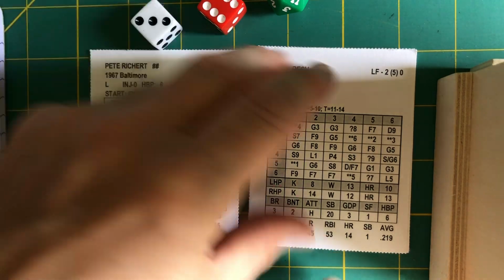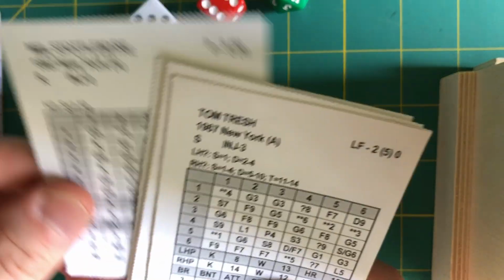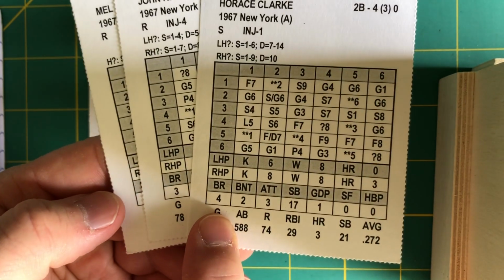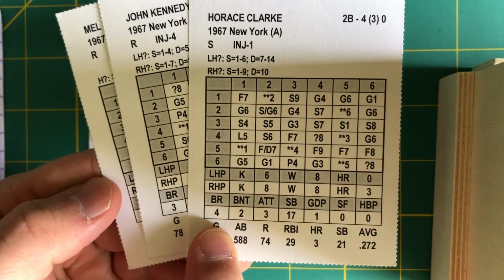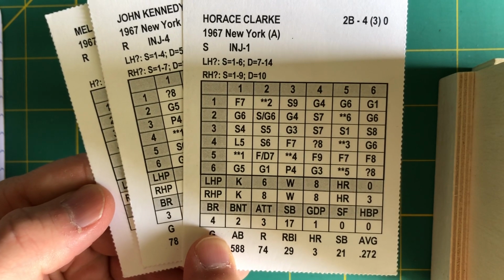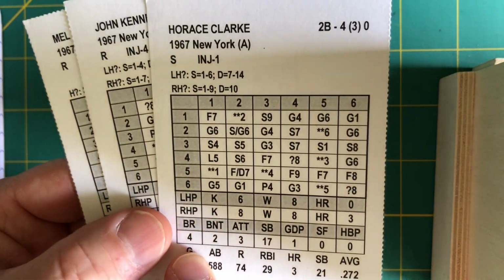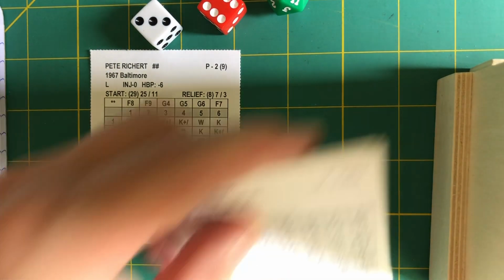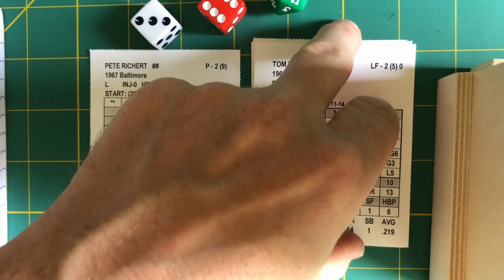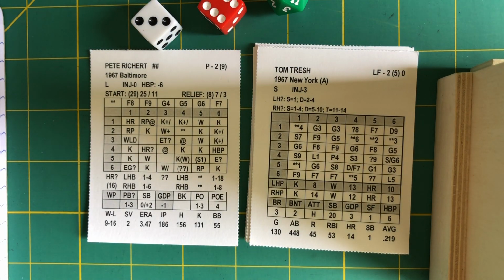So what's going to happen is, the first thing we do is we look at Clark's base running number, which is a 4. But the infield is in, which means you subtract 2, which means he's going to be safe on 1-2 and thrown out on 3 through 6. So he's going.